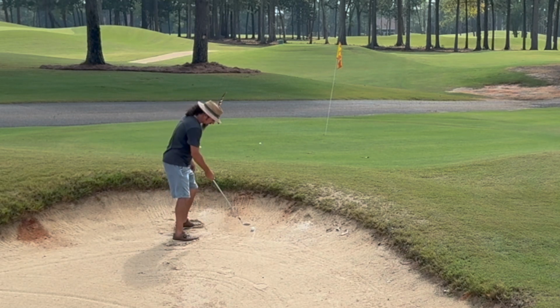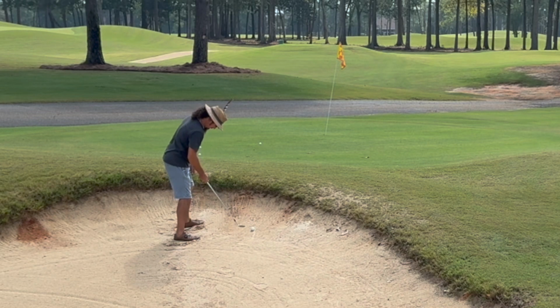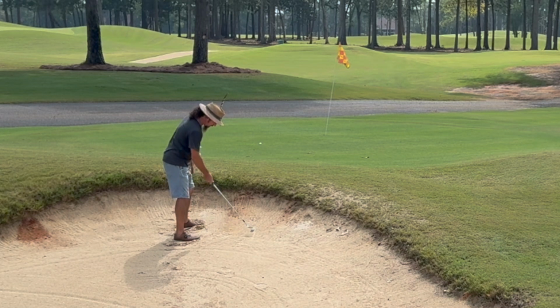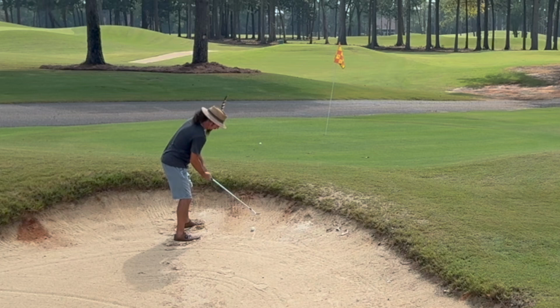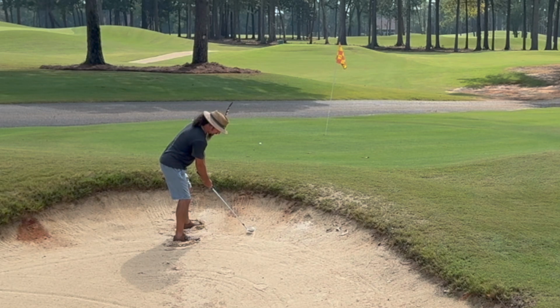But in this case, it's not too much of an upslope, it's only a slight upslope. So just by digging my front foot in some, now my stance is a lot more level. And now I can take my normal stance into the ball and we'll blast this one out of here.